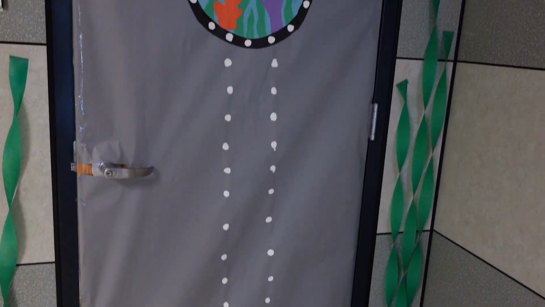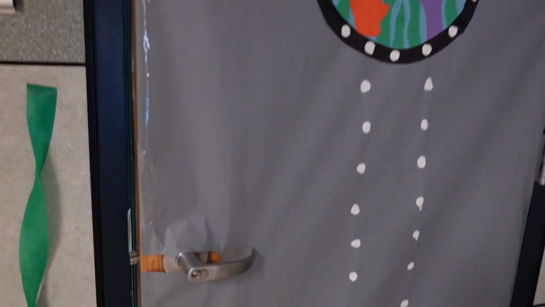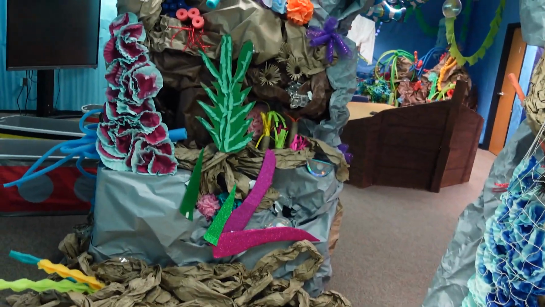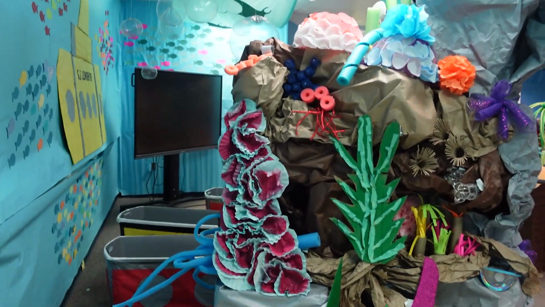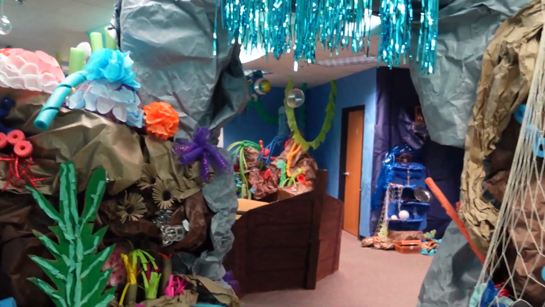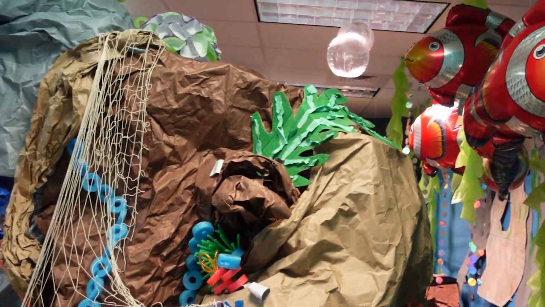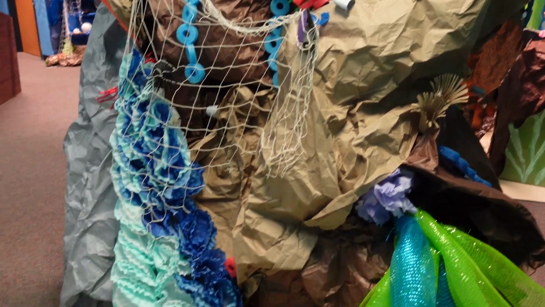Let's go see the space, right? I mean, if you have no idea what I'm talking about, I feel like once you see it, you'll understand much better. So this is what it looks like as you walk up. We've got the seaweed, and then wait for it. Here is the inside, y'all. How absolutely incredible is this?